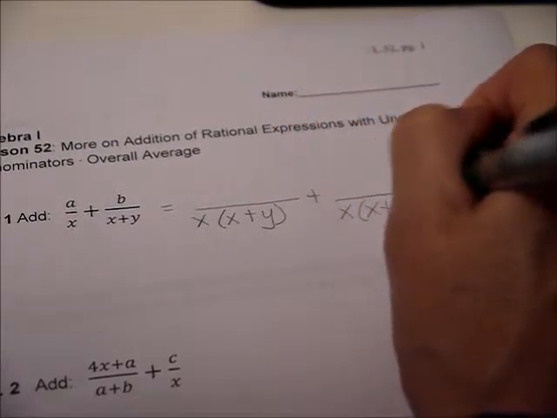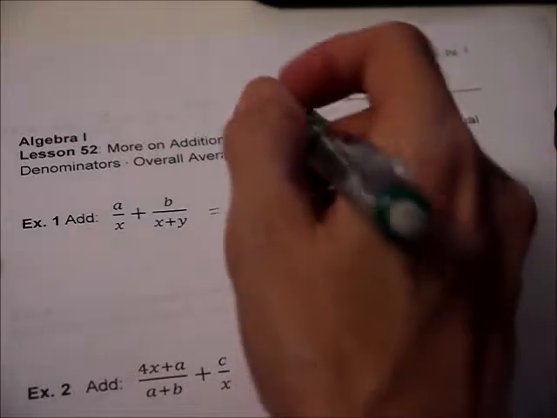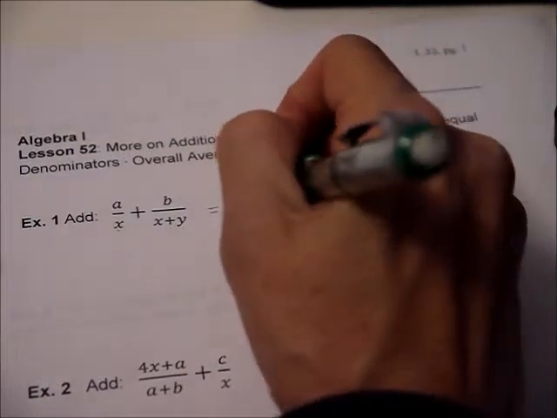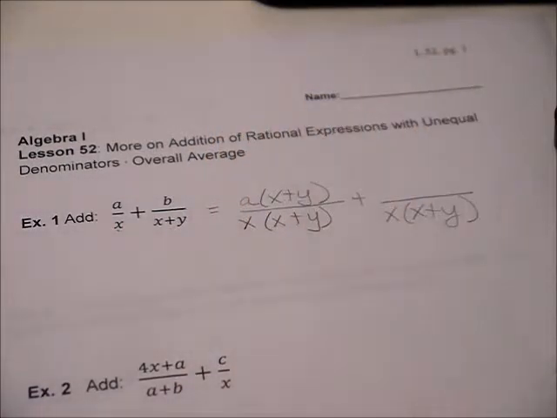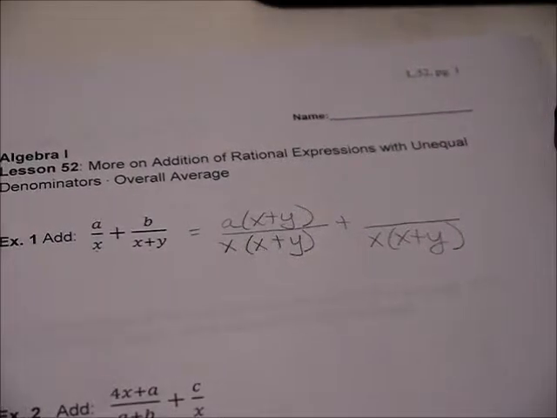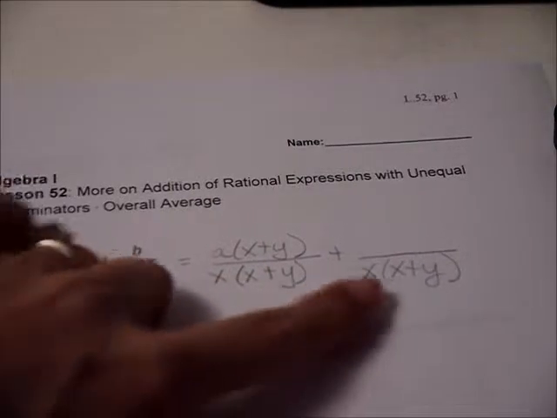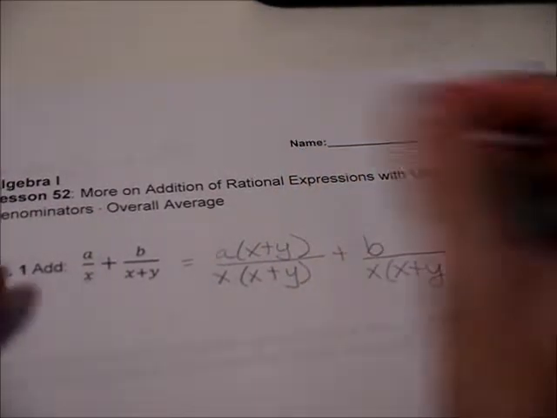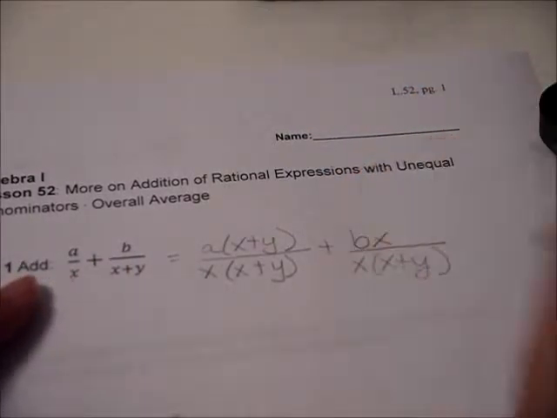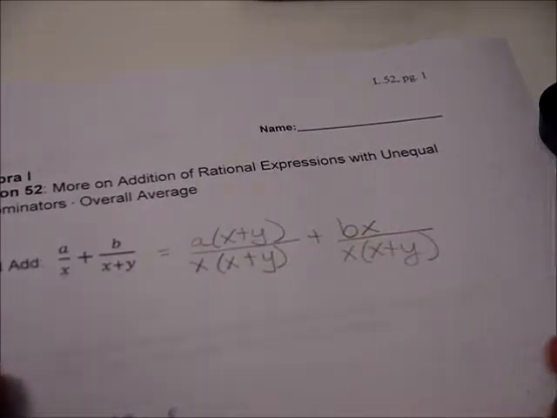So we multiply them together, and then we do it again for the second. We're going to figure out the new numerators. Before, the numerator was a, but we had to multiply x times x plus y, so we also multiply a times x plus y. Sorry, my voice is cutting out. I think we had a swim meet over the weekend and I'm losing it. Originally we had b on top, but what did we multiply x plus y by? We multiplied it by x. So that's the new numerator.